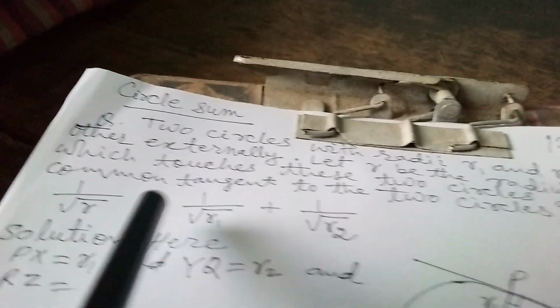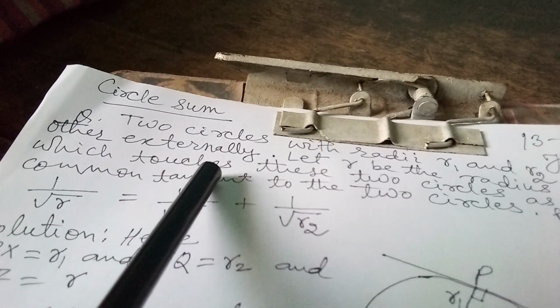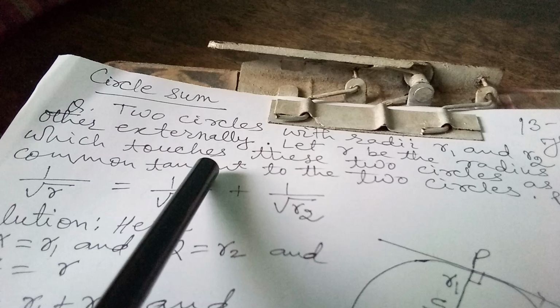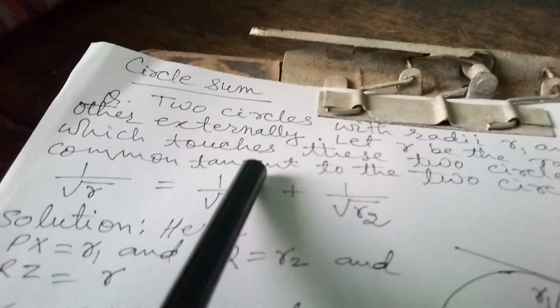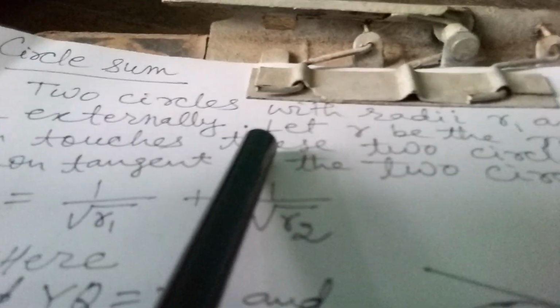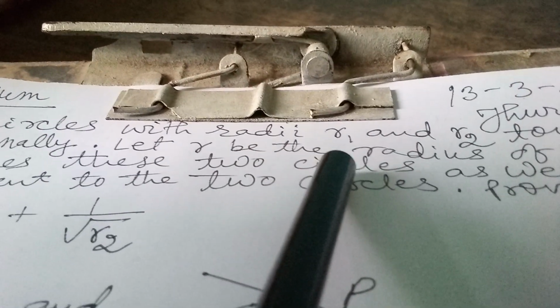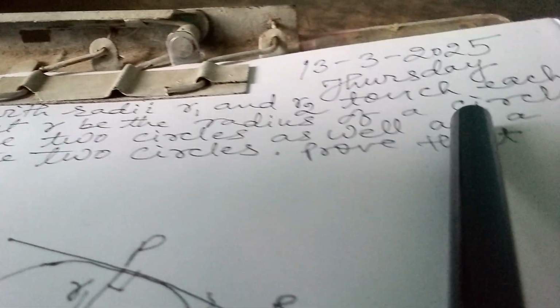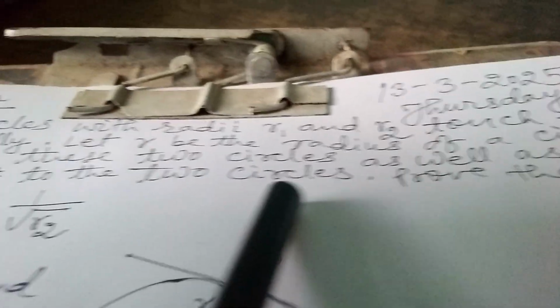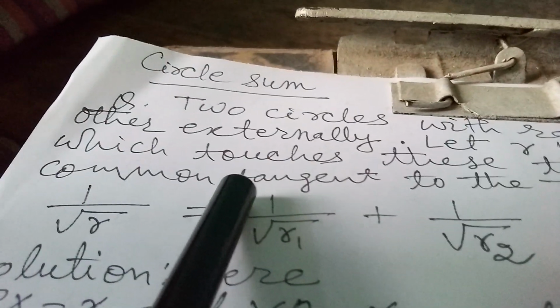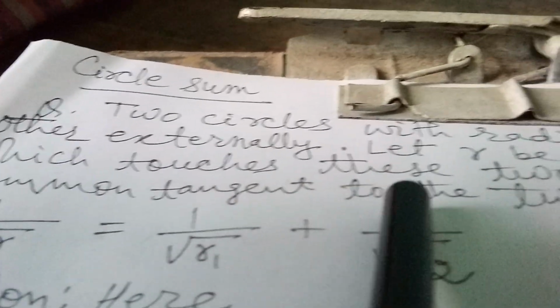My dear students, today I am going to explain to you one question from circles related to tangents. The question is: two circles with radii R1 and R2 touch each other externally.